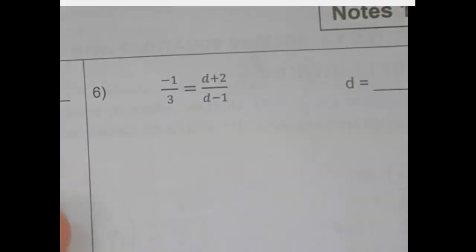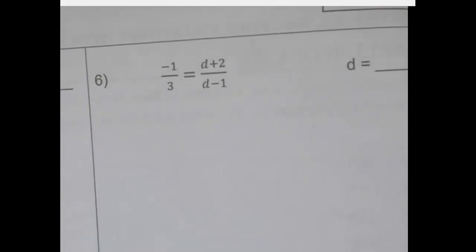All right, are we ready to look at it? Okay, I'm going to give you about 30 more seconds. All right, let's look at it.